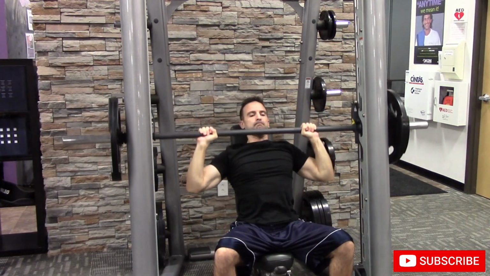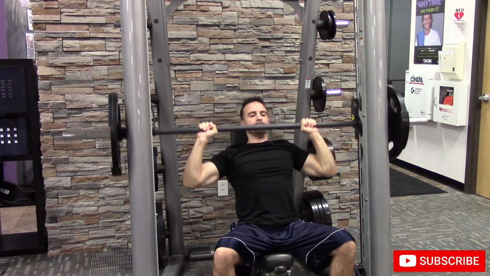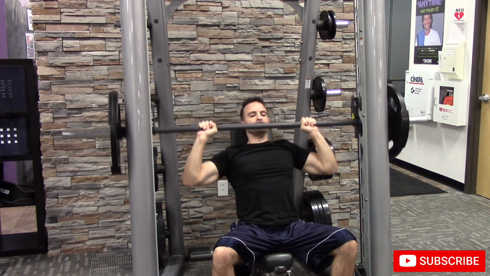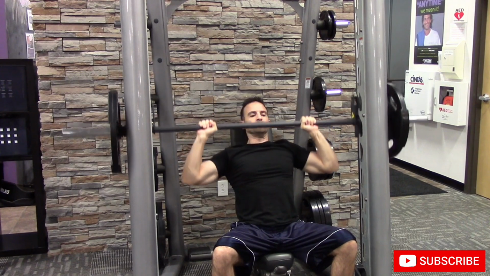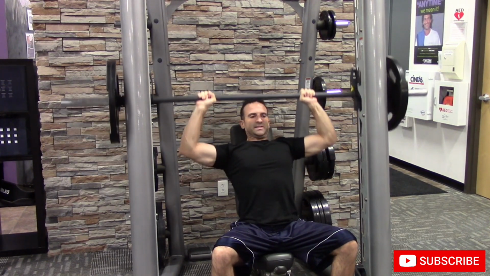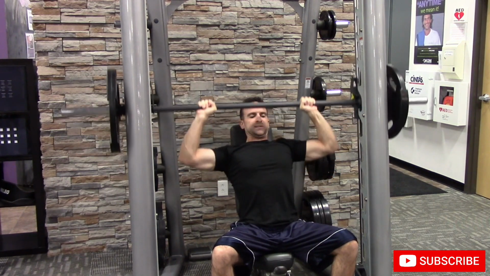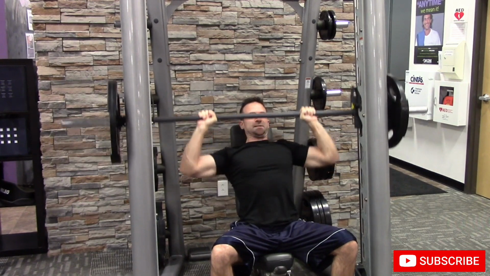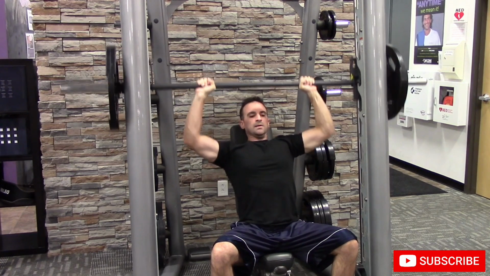This is in slow motion, and as you can see, I bring the bar down to the top of my shoulders, and at the top of the motion, I purposely do not lock my elbows because I want to keep constant tension on my shoulders. If I locked my elbows, then my shoulders would be given a rest in between reps, and I don't want that to happen, so I purposely do not lock my elbows. That's utilizing the constant tension principle.